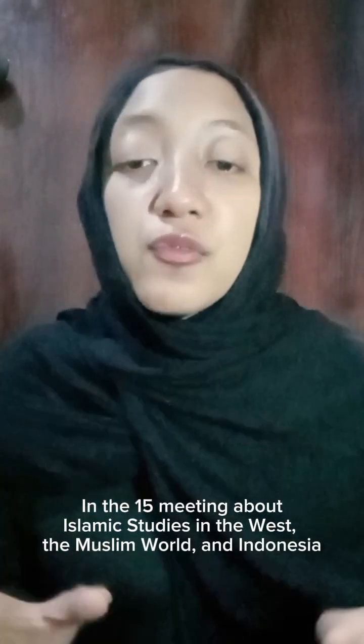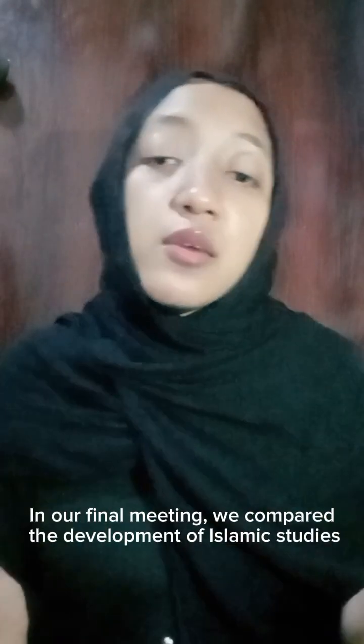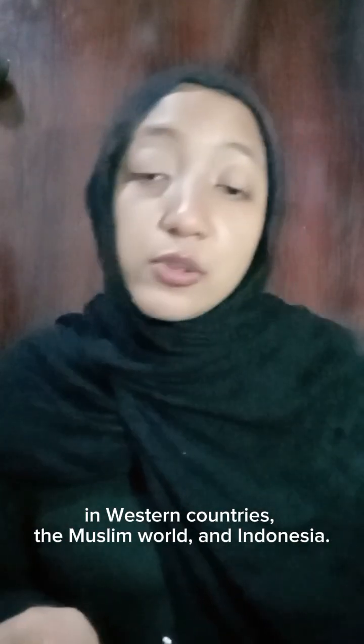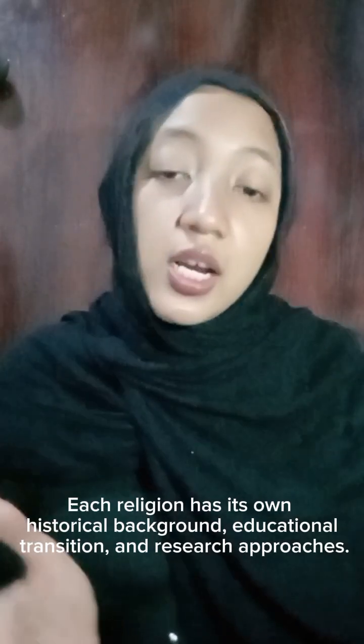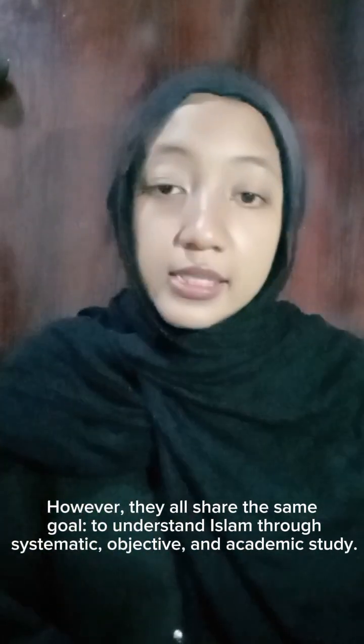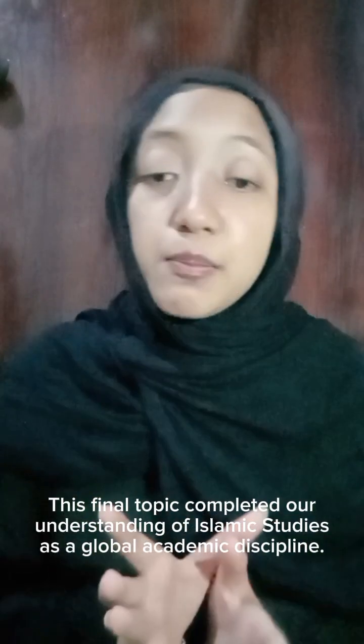In the fifteenth meeting about Islamic studies in the West, the Muslim world, and Indonesia, in our final meeting, we compared the development of Islamic studies in Western countries, the Muslim world, and Indonesia. Each region has its own historical background, educational tradition, and research approaches. However, they all share the same goal: to understand Islam through systematic, objective, and academic study. This final topic completes our understanding of Islamic studies as a global academic discipline.